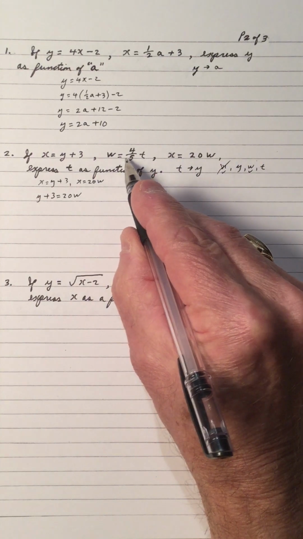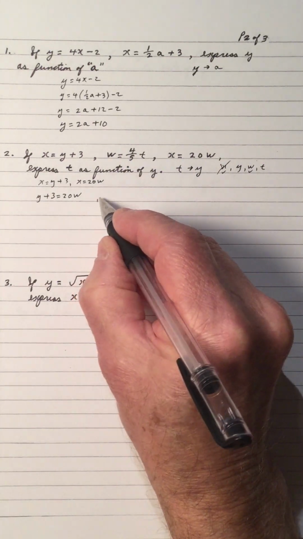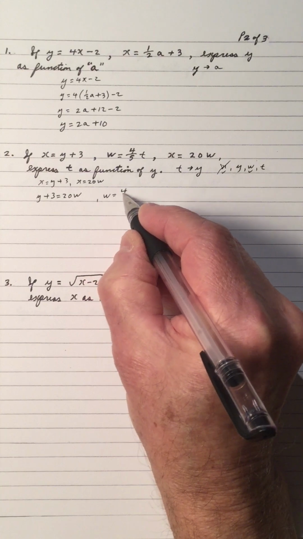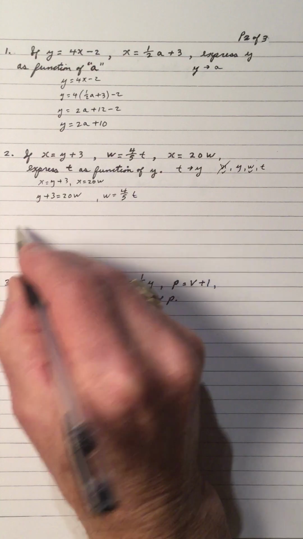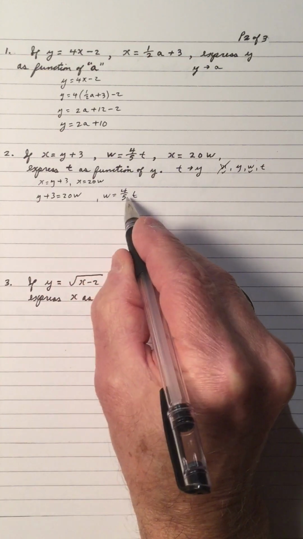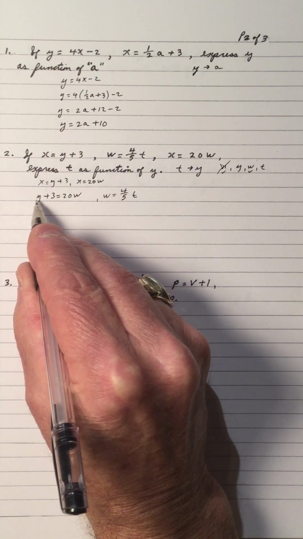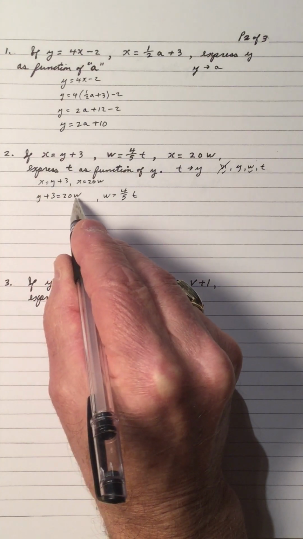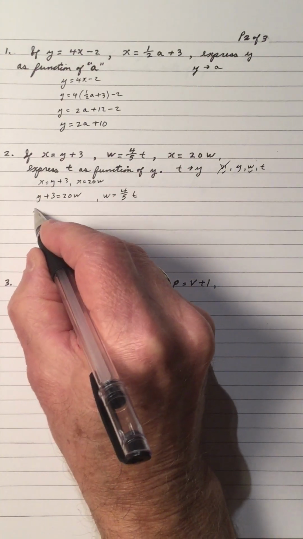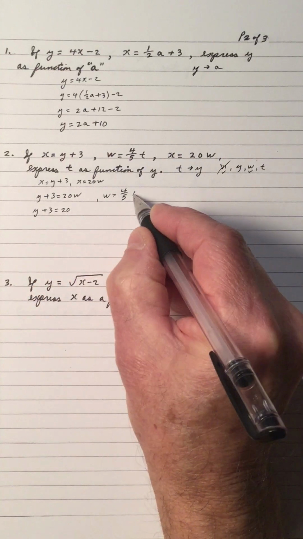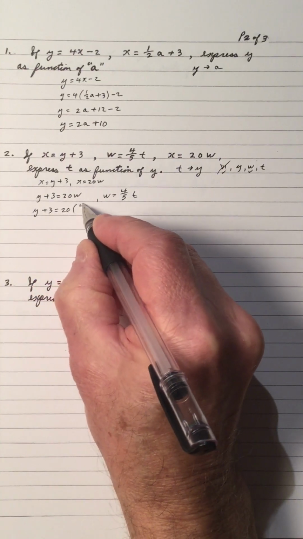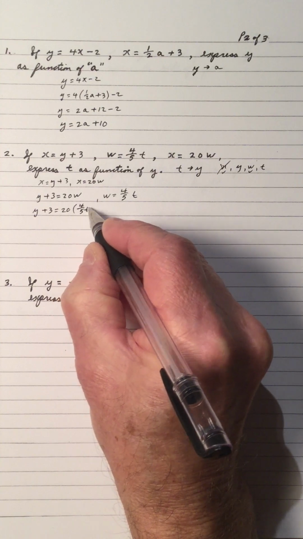So the w is equal to 4 over 5t. So if I replace the w with the t, I'll have y as a function of w, but we can reverse that. So y plus 3 equals w is equal to 4 over 5t.